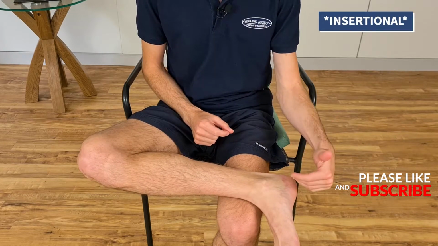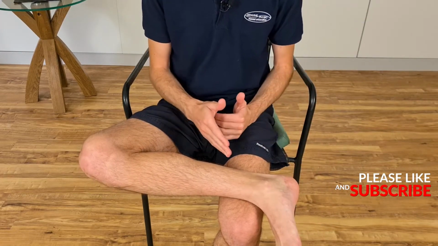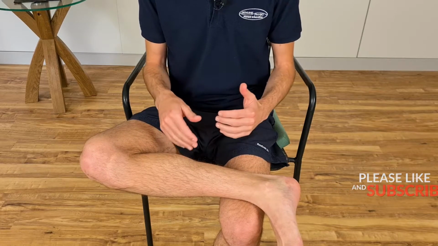You don't tend to get referred pain into the foot. You don't tend to get referred pain into the calf. Pins and needles, numbness, those sorts of things would not be things that we associate with an Achilles tendinopathy.